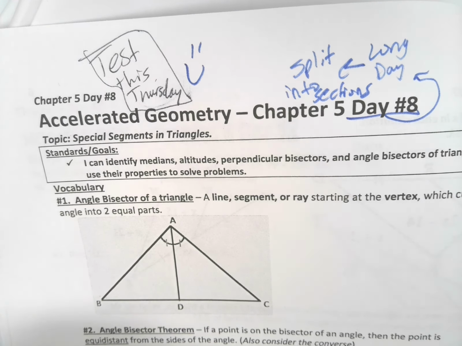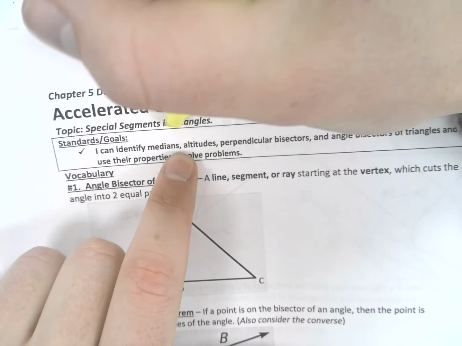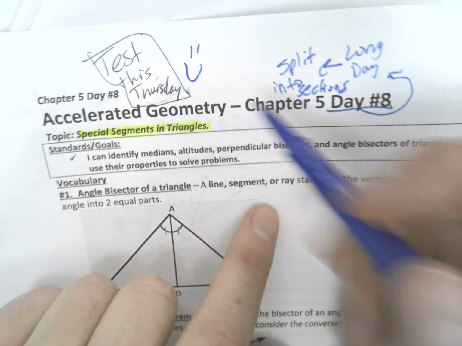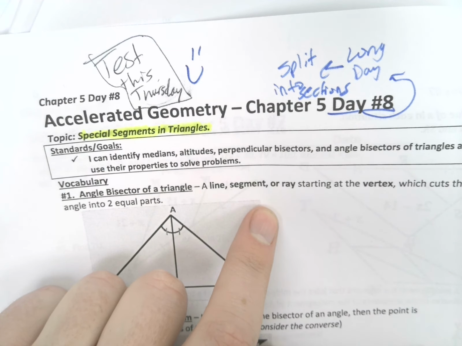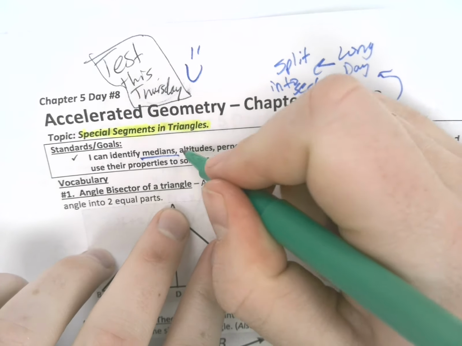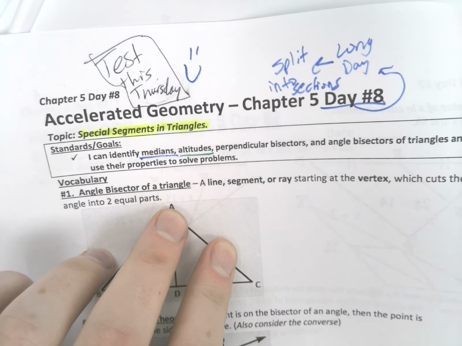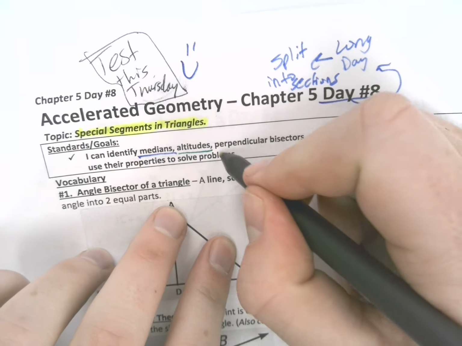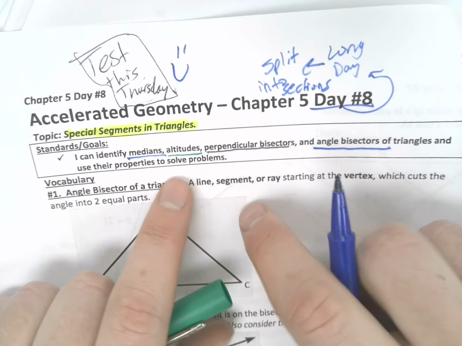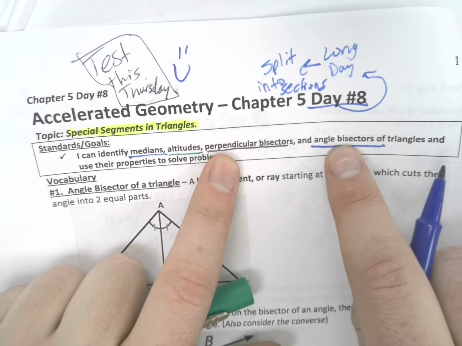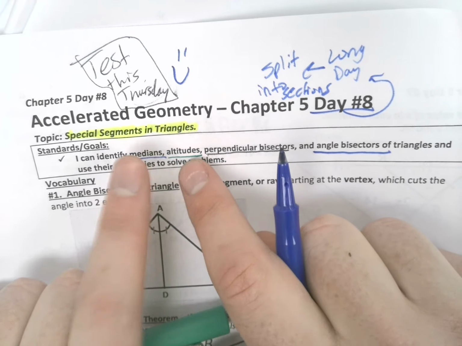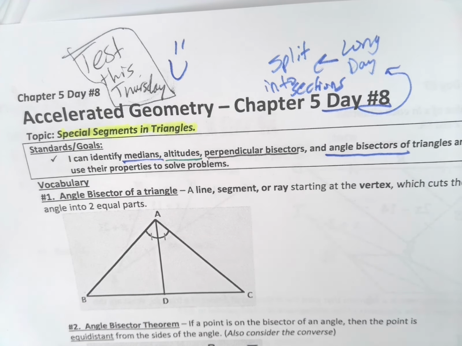Let's go, day 8. Once again, just like the rest of this chapter, we're sticking with triangles. This time we're talking about special segments, and there are 4 in particular that we look at: medians, altitudes, perpendicular bisectors, and angle bisectors. Now we've heard of a couple of these. Perpendicular bisector and angle bisector, we know have to do with cutting things in half. Medians and altitudes, you may not have heard of as much. So let's see what these are all about.